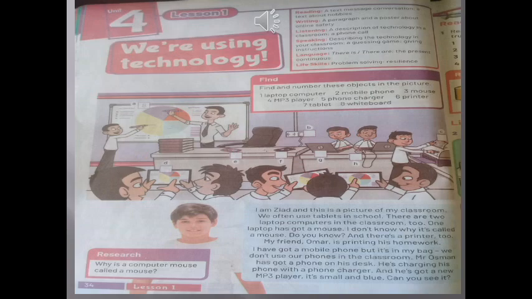Okay, prep 1. Now it's time for book practice. So please open your book with me, page 34, unit 4, lesson 1. We are using technology. Look at this picture and look at the red box, find and number these objects in the picture. Number 1, laptop computer. Try to find the object and write the number in the small box beside it.